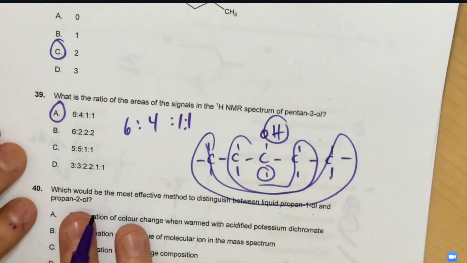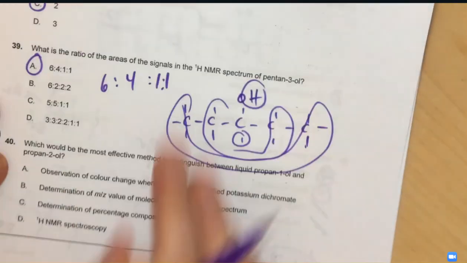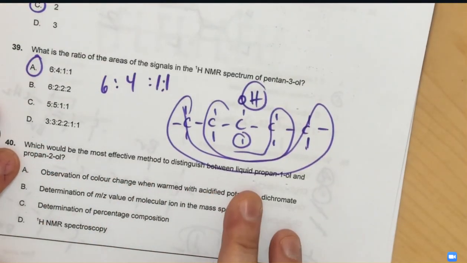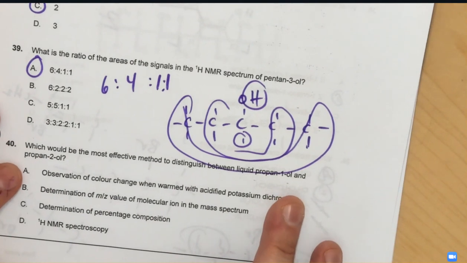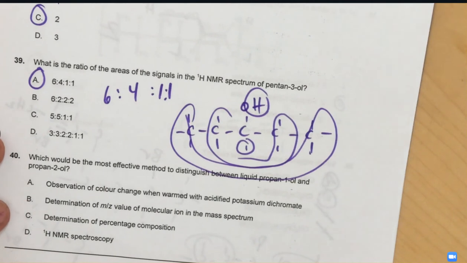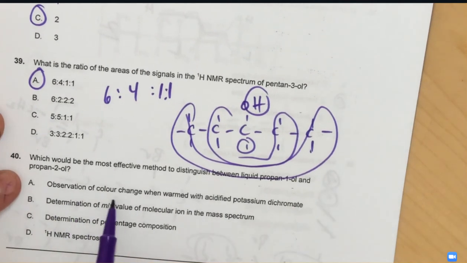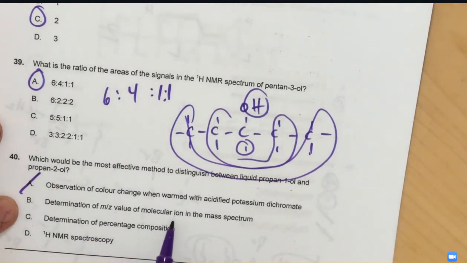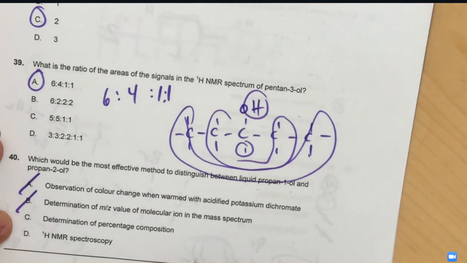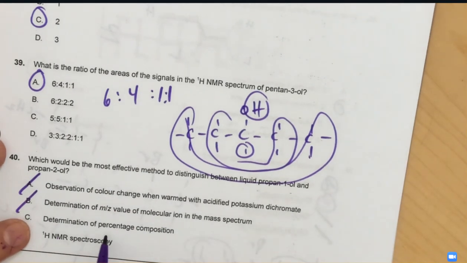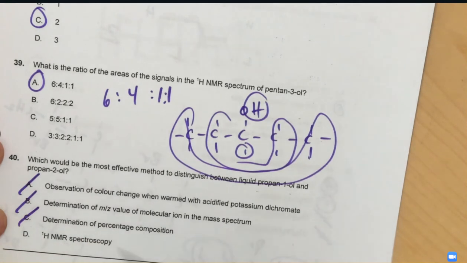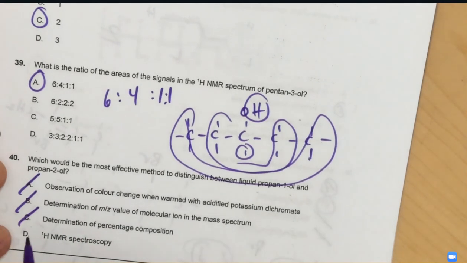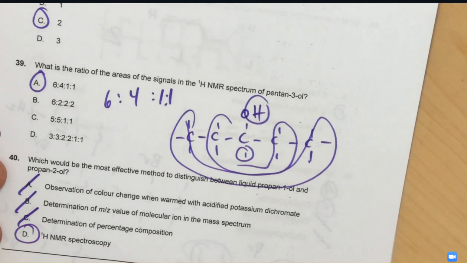So A. And the last question: which would be the most effective method to distinguish between liquid propan-1-ol and propan-2-ol? Well, one is primary and one is secondary, so let me just read the choices. Observation of color change when warmed: no, because the color change will be the same. Determination of mass to charge: no, they're isomers, so they'll have the same molecular ion. Determine percent composition: same molecular formula, so same composition. NMR spectroscopy will tell us where that hydroxyl group is.